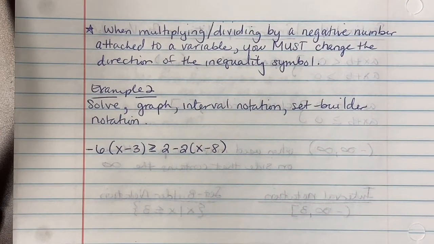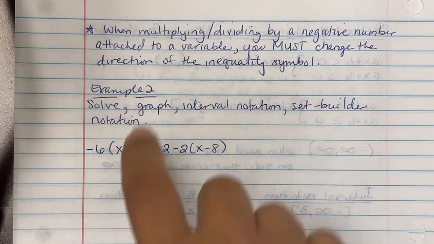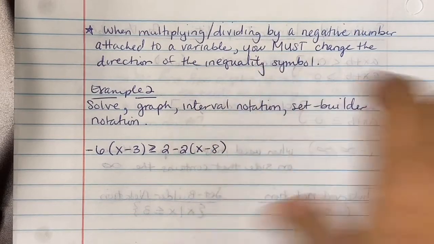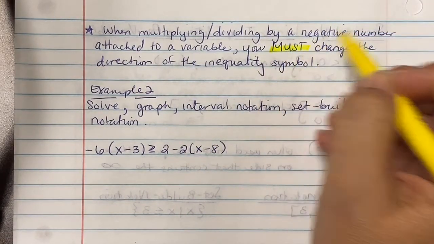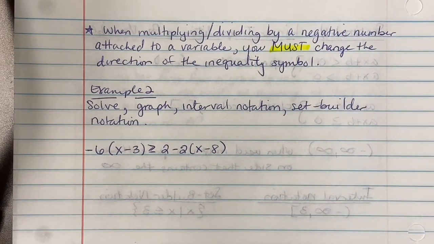So when you're multiplying and dividing by a negative number attached to a variable, you MUST change the direction of the inequality symbol.